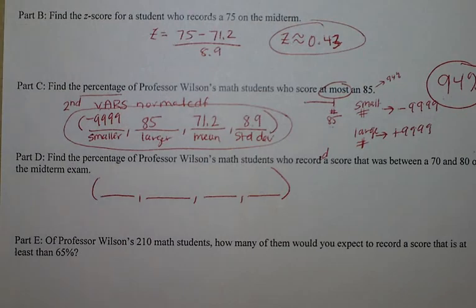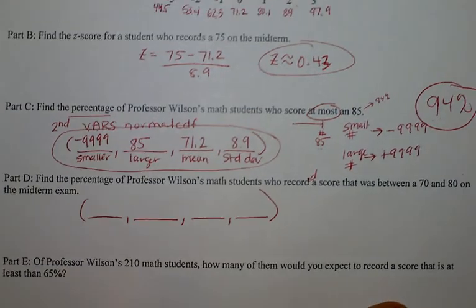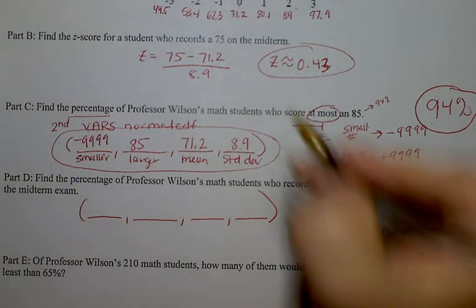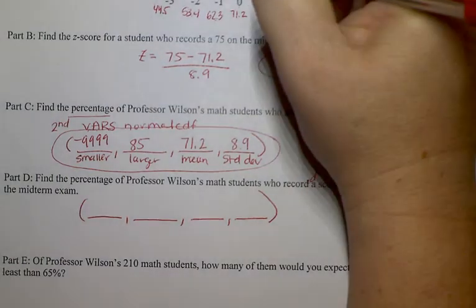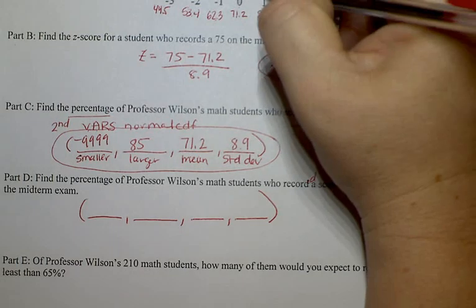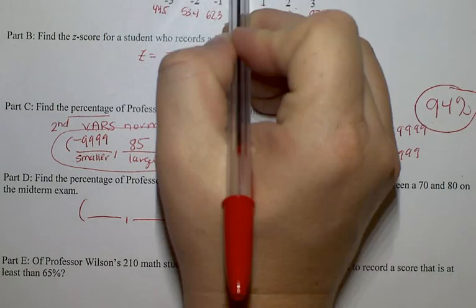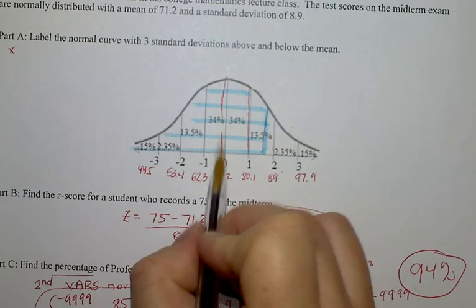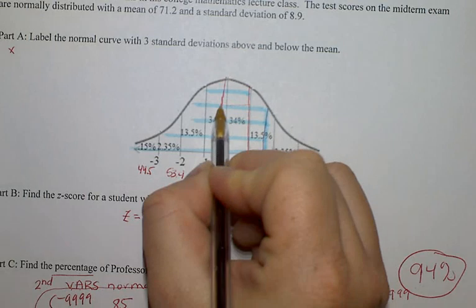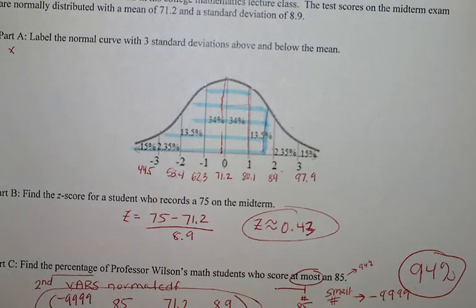Now let's make an estimation just so we can see, are we in the same ballpark? So I'm going to come up above and I'm going to find 70. Okay, so 70 is like right here. And I'm going to find 80, which happens to be right here. Now I know this is 34. So sorry you can't see this. So here's your 70 and here's your 80. I know this is 34. It's just a little bit more than 34. So maybe 36, 37, just an estimate.